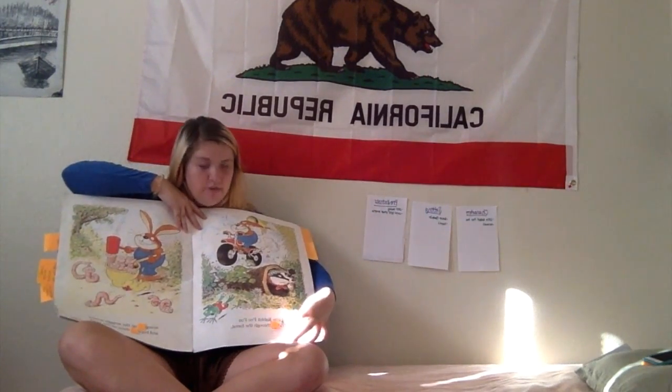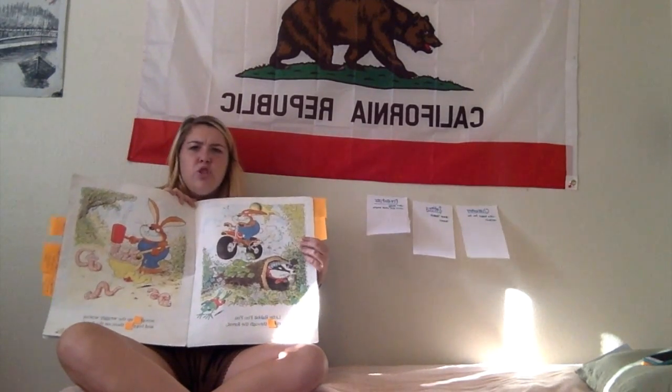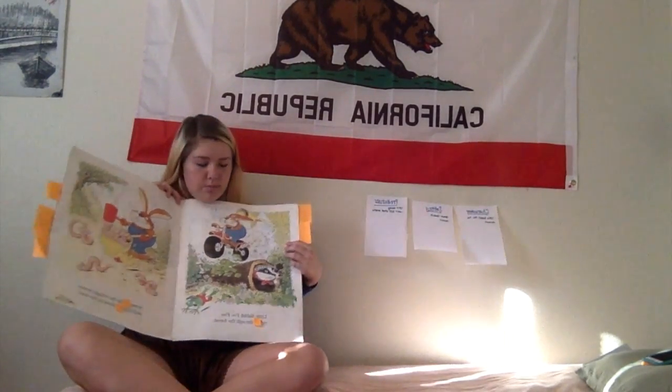There's little post-it notes everywhere now. Maybe we have to figure out what's underneath those. Let's try reading around them and see if we can figure it out.